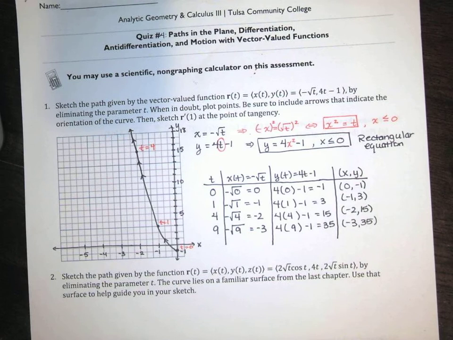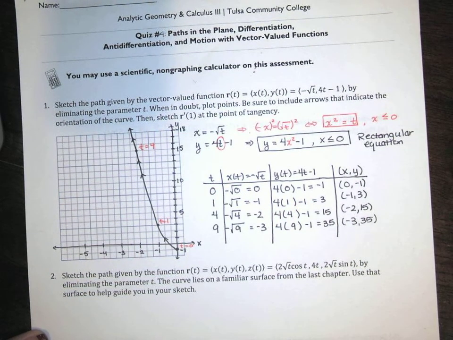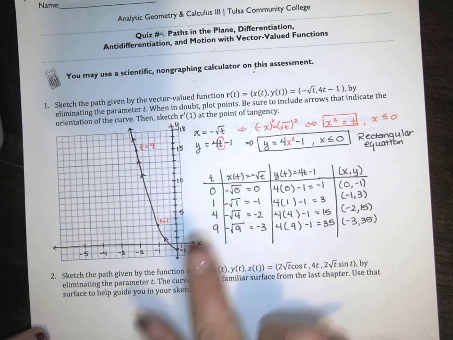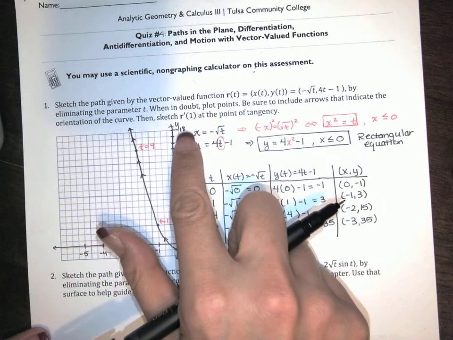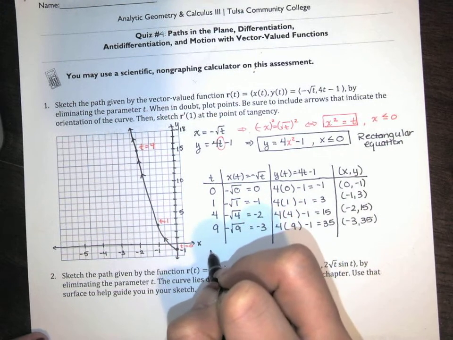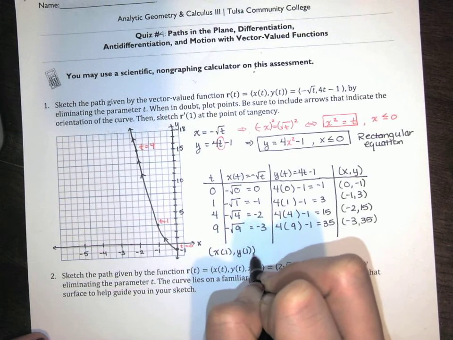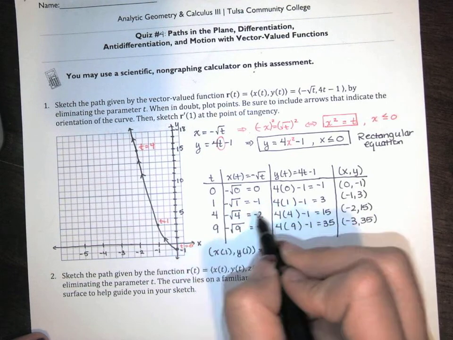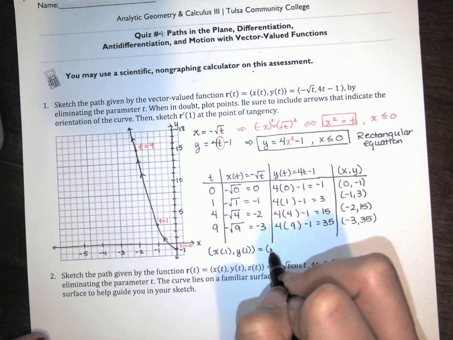All right. Now, when we're asked to sketch r prime of 1 at the point of tangency, that means we have to figure out what the point of tangency is. The point of tangency for r prime of 1 is the terminal point of r of 1. So we're just looking at x of 1, y of 1. When t is 1, x is negative 1 and y is 3.